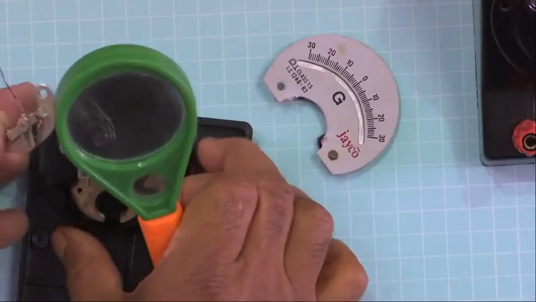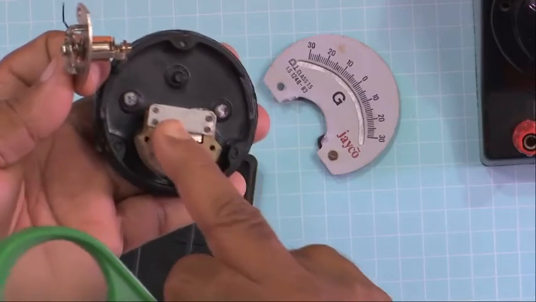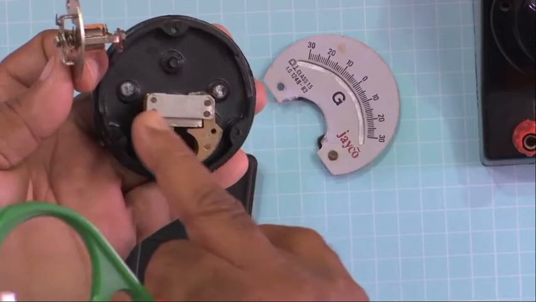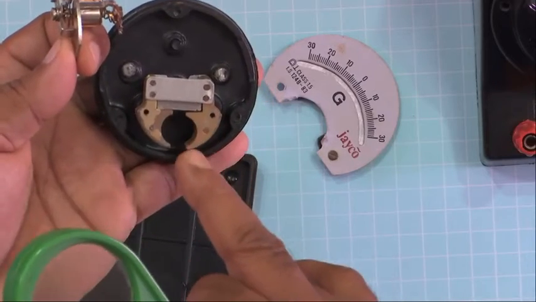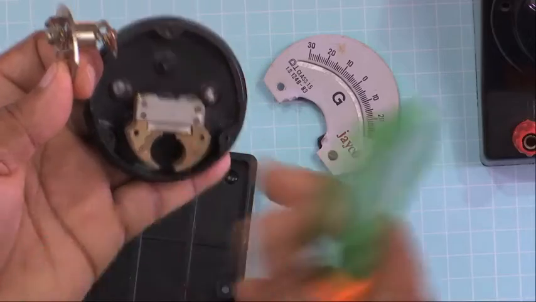Now this permanent magnet, as I told you, is a horseshoe kind of pole pieces, and it gives this radial magnetic field.